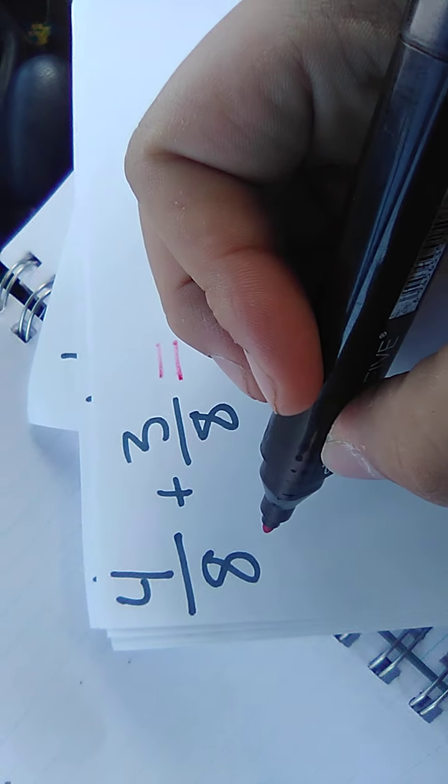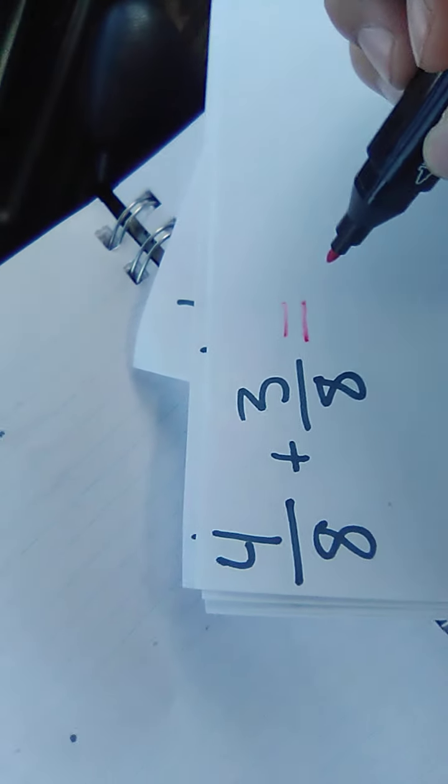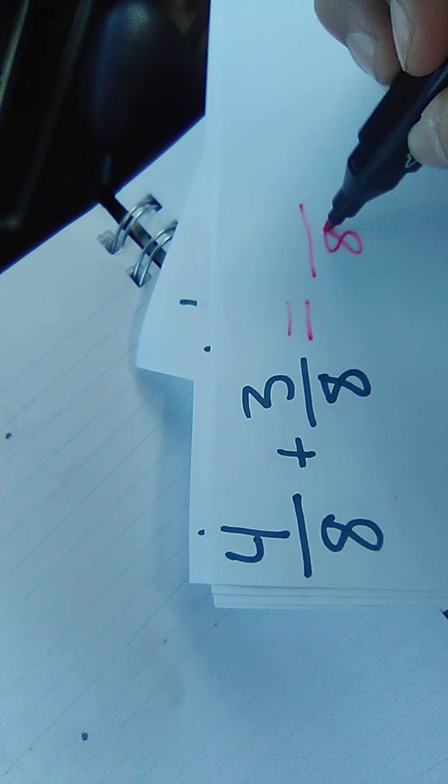Okay, so now we're going to be looking at 4/8 plus 3/8. So once again, the denominator is going to stay the same. So 8. Okay. And then the 4 plus the 3.